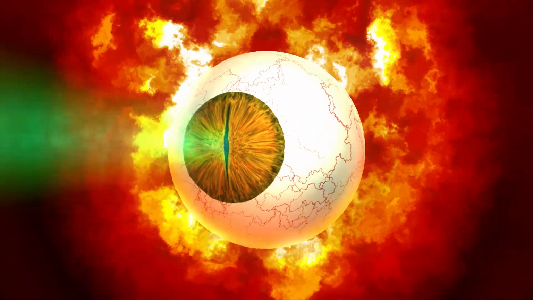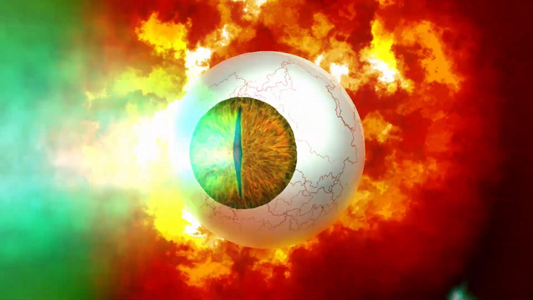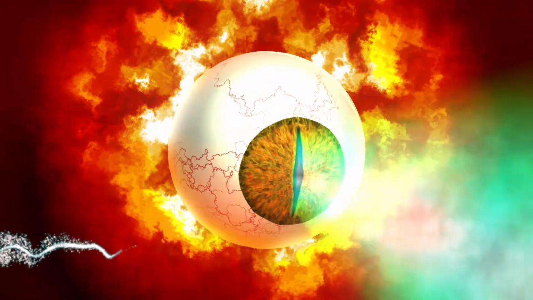And there you have it, a spooky, fiery eyeball ready to stick in your window for Halloween to scare the heck out of some trick-or-treaters.